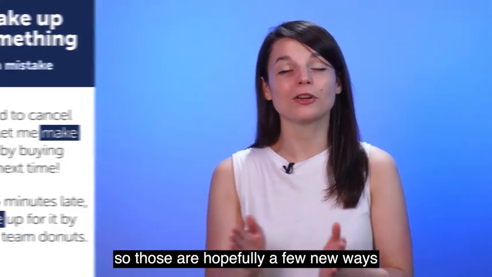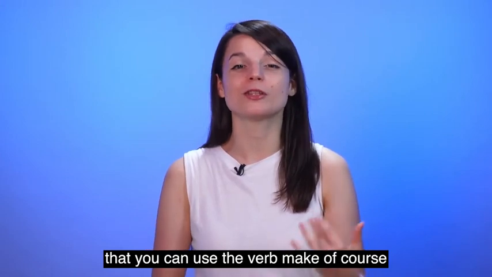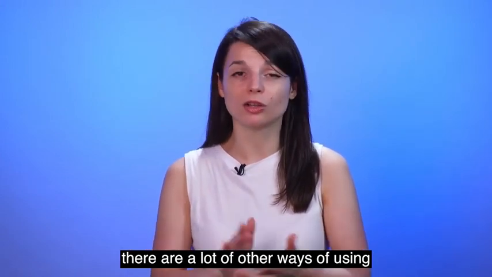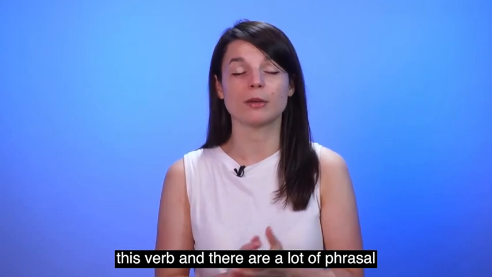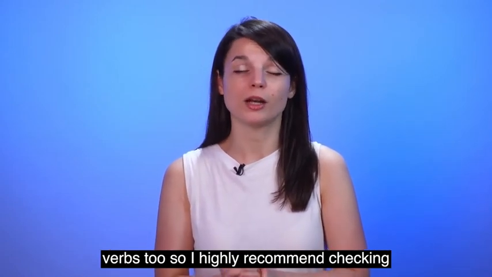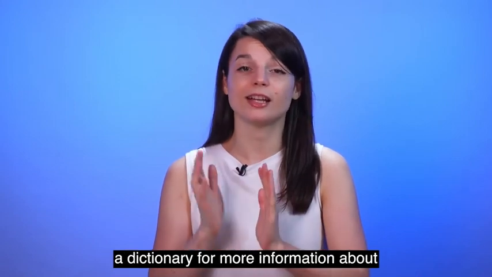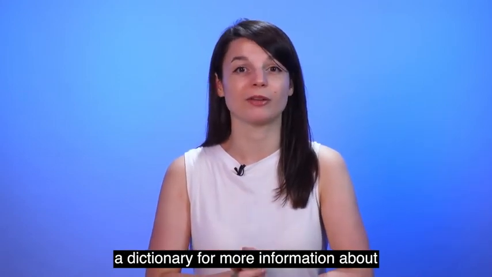Okay, so those are hopefully a few new ways that you can use the verb make. Of course, there are a lot of other ways of using this verb, and there are a lot of phrasal verbs too. So I highly recommend checking a dictionary for more information about this verb.